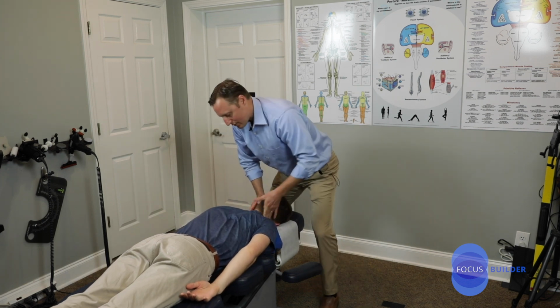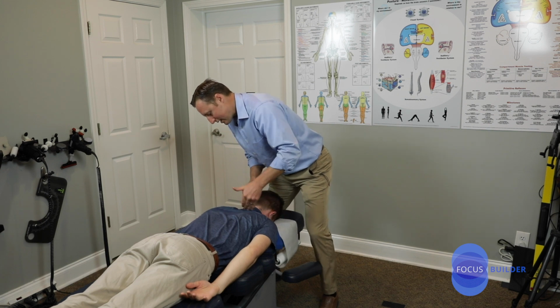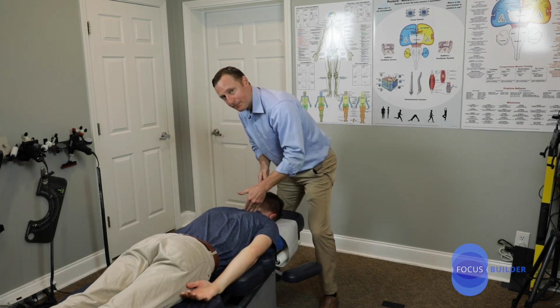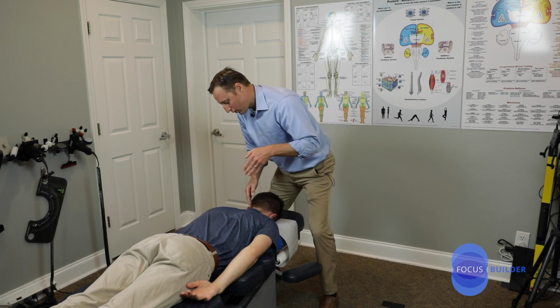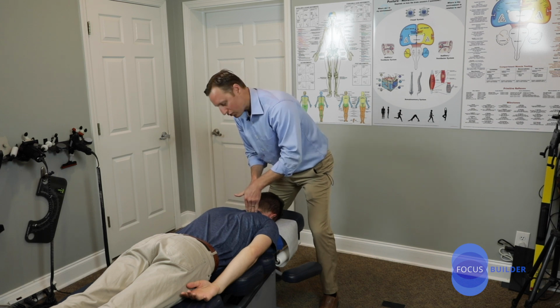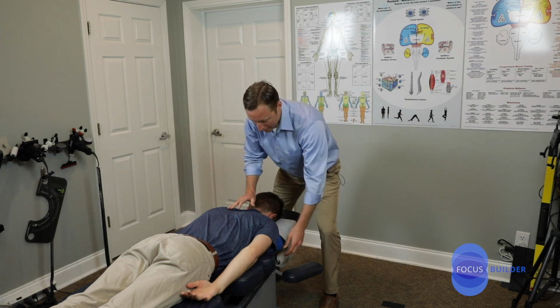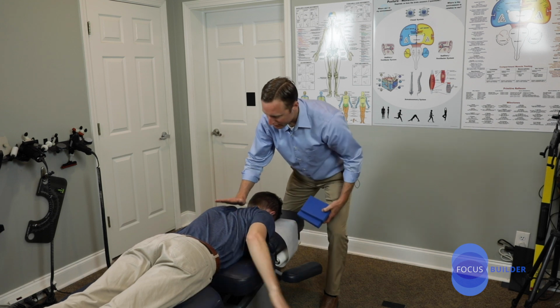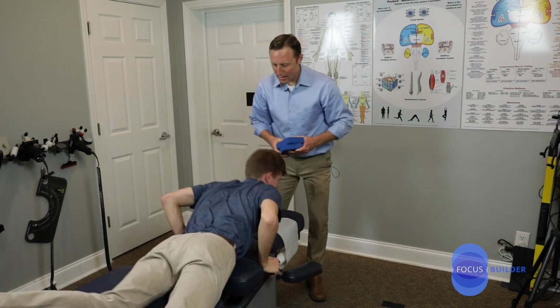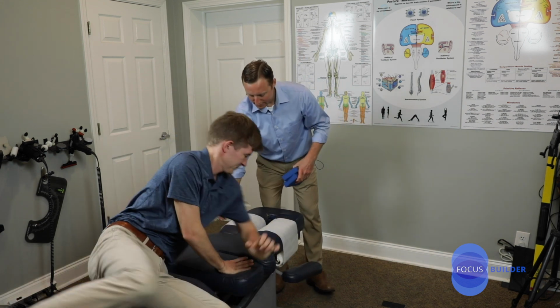And when I do my adjustment, I adjust down and in directly into the spine with a fair amount of P to A motion. And that went really well. We got a good movement there. So you can go ahead and come on up. And we'll just turn on your back, actually.